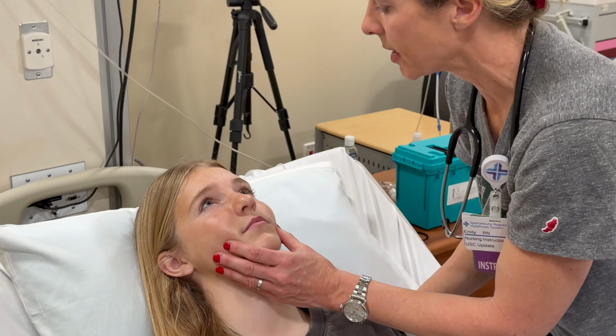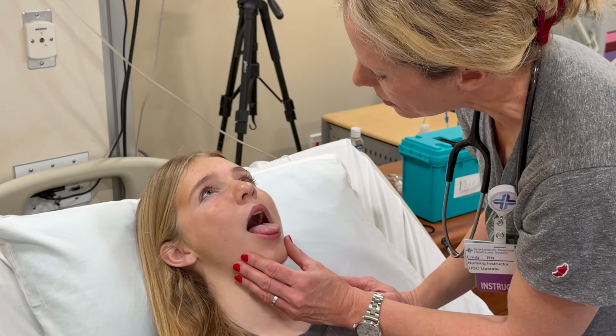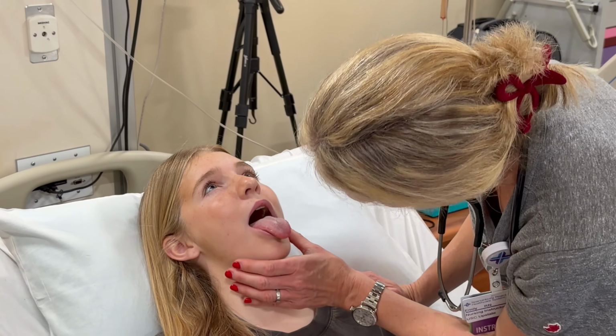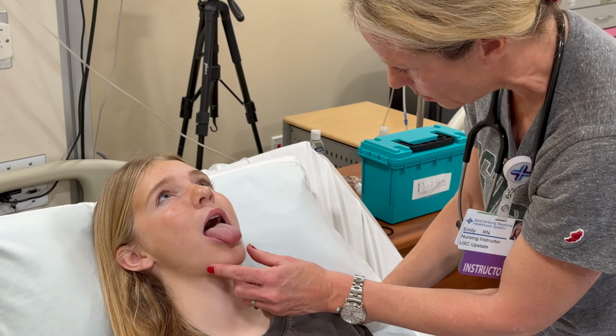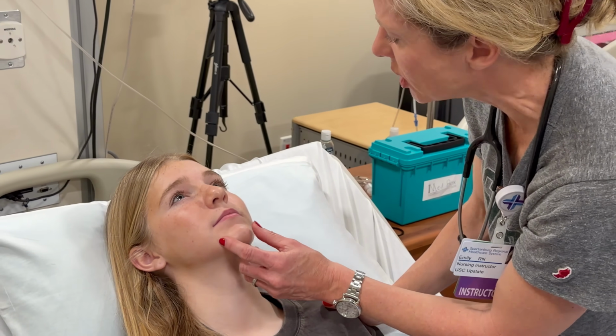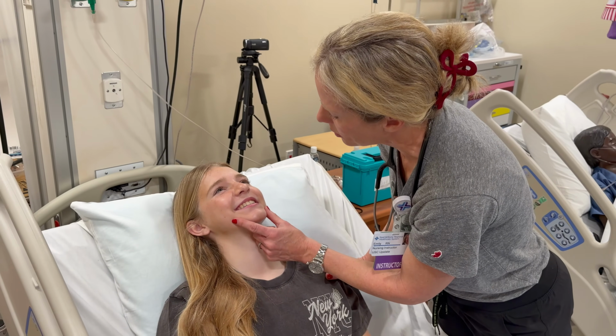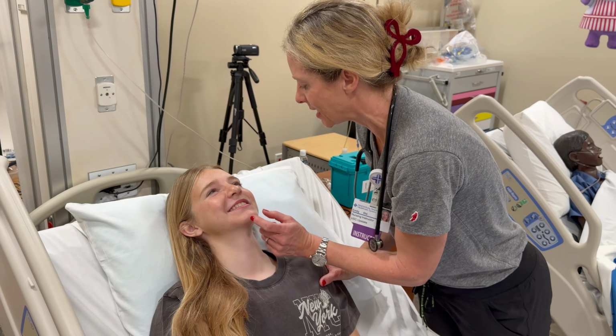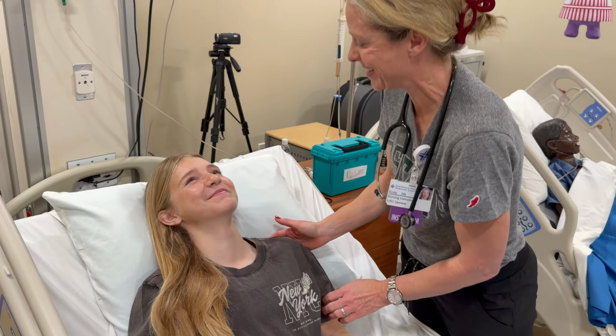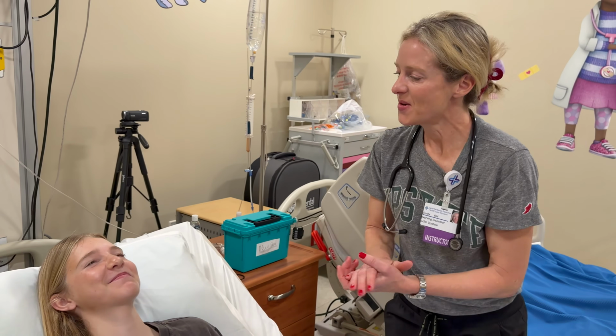Look in her mouth. Can you open your mouth for me? Stick your tongue out. Great. No lesions, no signs of thrush, pink mucosa. Wonderful. Put your tongue back in. Can I see your teeth? Oh, very nice teeth. Kate's clearly had some wonderful braces and brushes her teeth. Very good. Wonderful. Great. Okay.